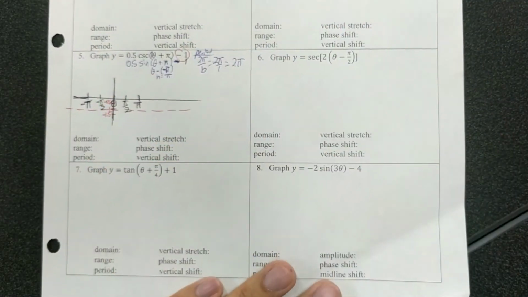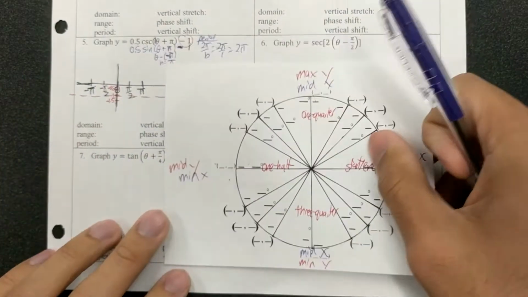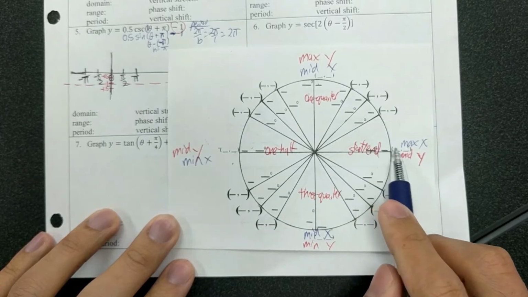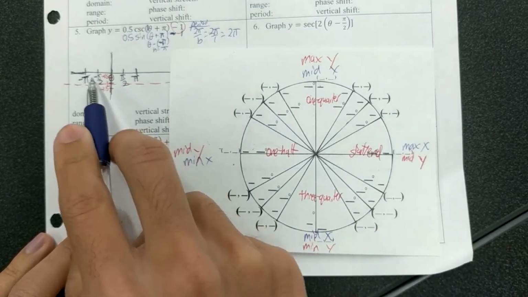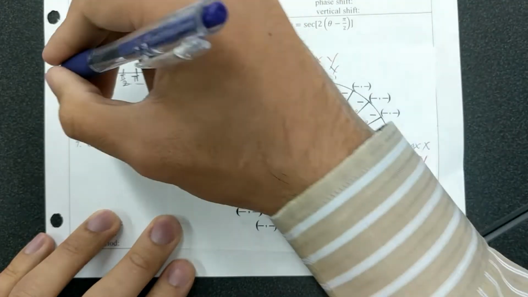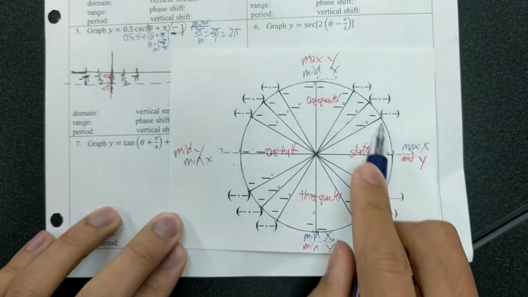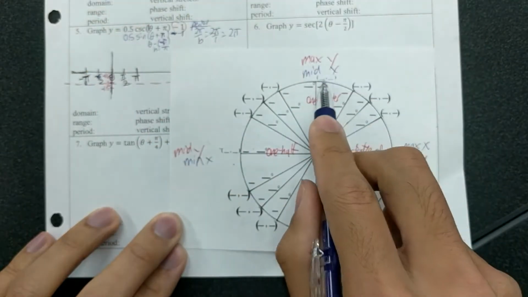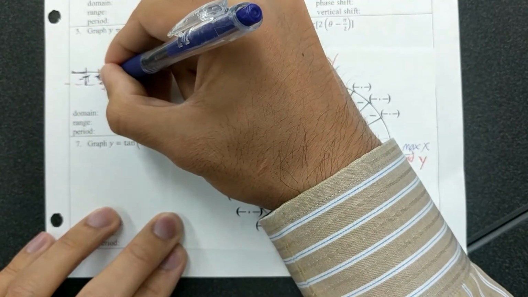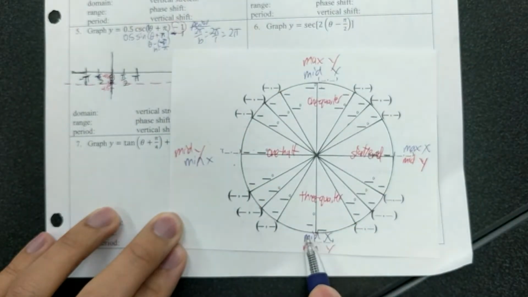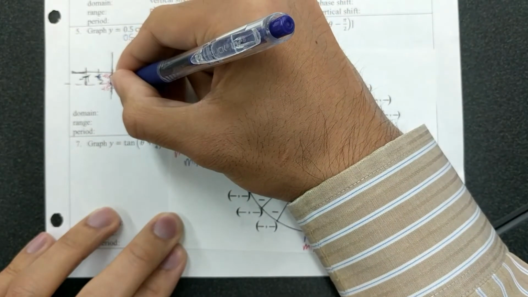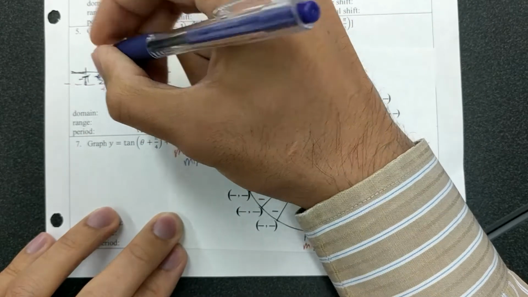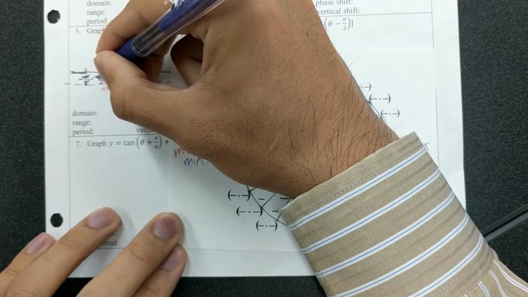Okay, so sine, again, looking at my unit circle. At the beginning of the unit circle, I'm at the middle y value. So at the beginning of my period, I'm on the midline. Then I go up to my maximum y value, then to my middle y value, down to my lowest y value, and back up to my middle y value. So here is one period of the sine graph.